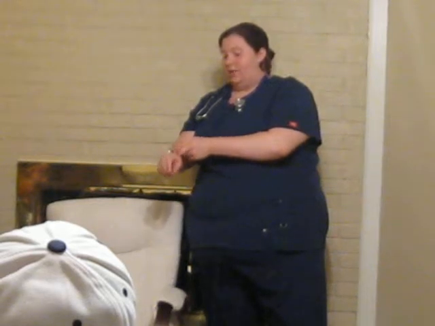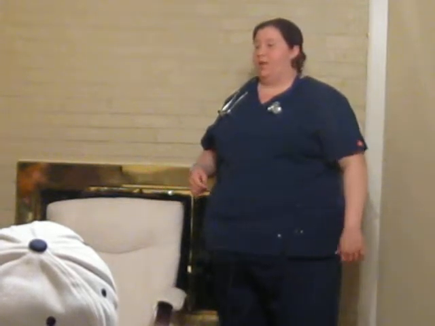Last but not least is your radial pulse. Once again, same two fingers. You're going to go down your thumb until you feel that groove right there. And that's where you're going to find your radial pulse, which is used to find your heart rate. So to better demonstrate these, I thought I'd have a volunteer from my audience come up and help me out.